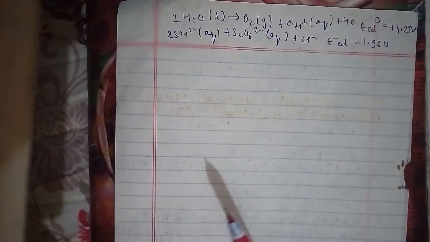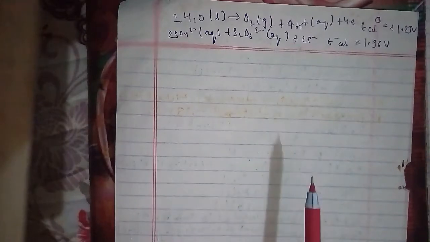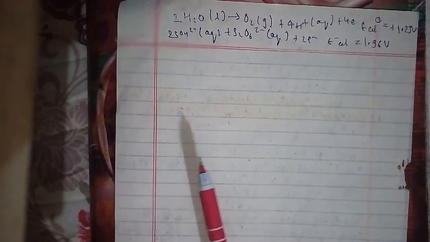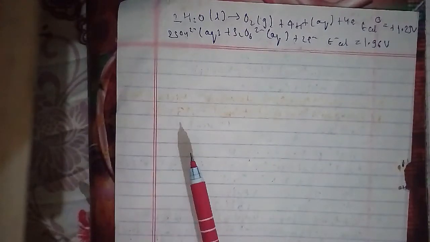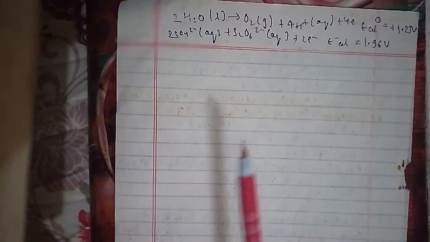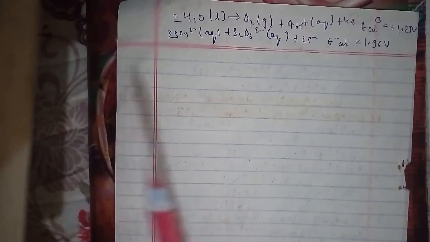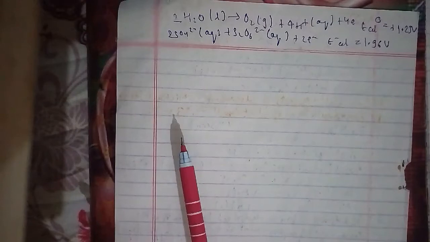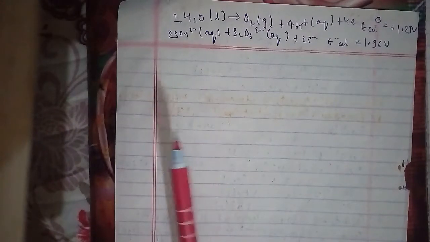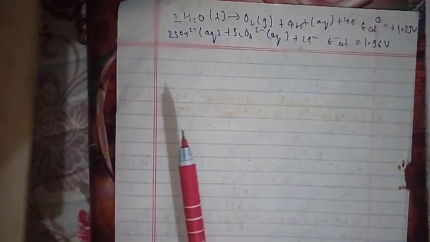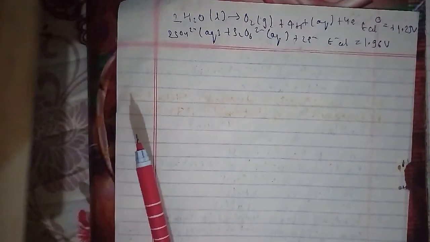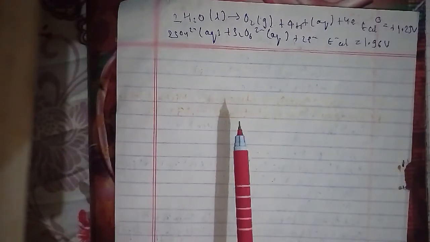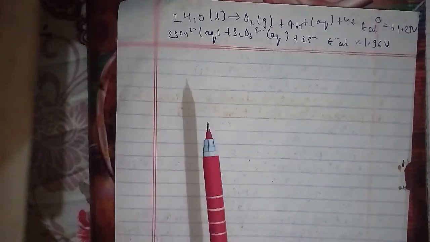There are many in-text questions that you have to do on your own. If a current of 0.5 ampere flows through a metallic wire for 2 hours, how many electrons would flow through the wire? Suggest a list of the metals that are extracted electrolytically. Consider the reaction Cr2O7 2- plus 14H+ plus 6 electrons gives 2Cr3+ plus 7H2O. What is the quantity of electricity in coulombs needed to reduce 1 mole of Cr2O7 2-?